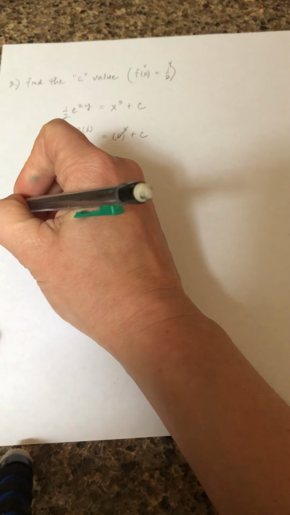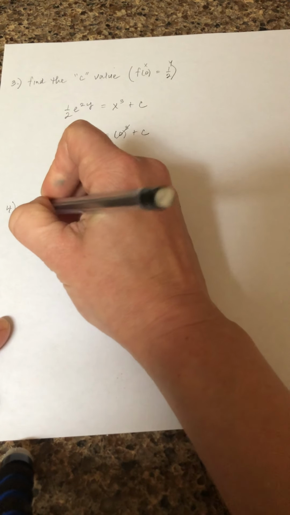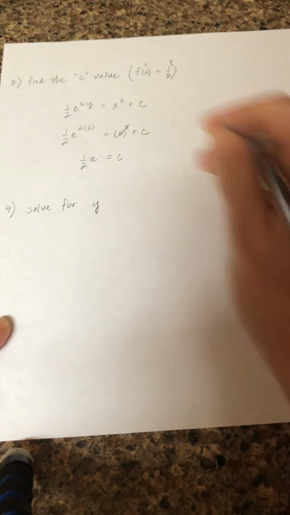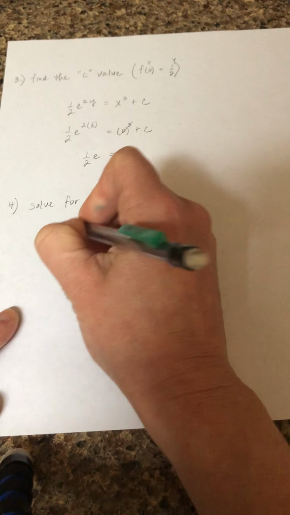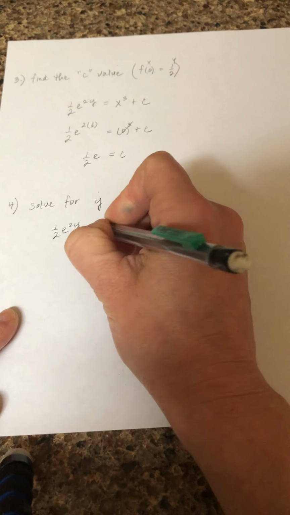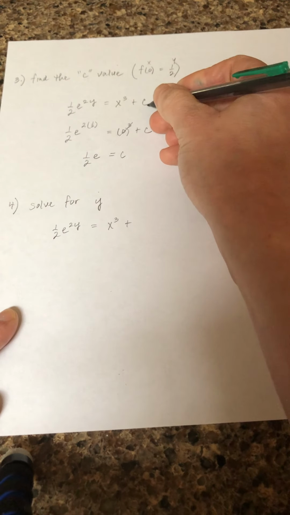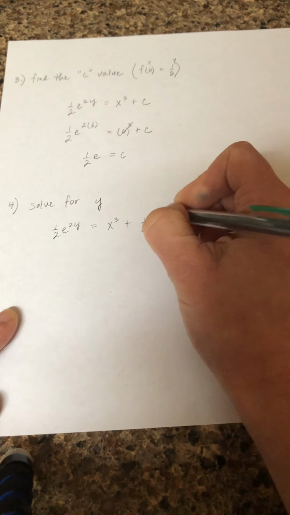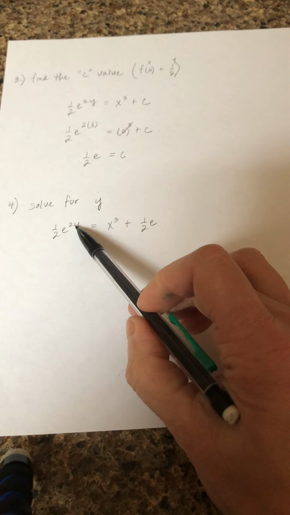Sorry about that, guys. All right, so step 4, we have to solve for y. So we have 1/2 e to the 2y equals x cubed plus our c value, which we now know is 1/2 e. And again, we have to solve for y. Y is an exponent.